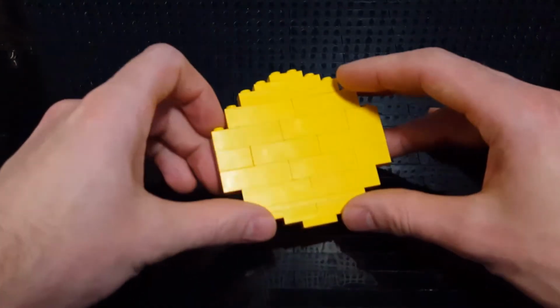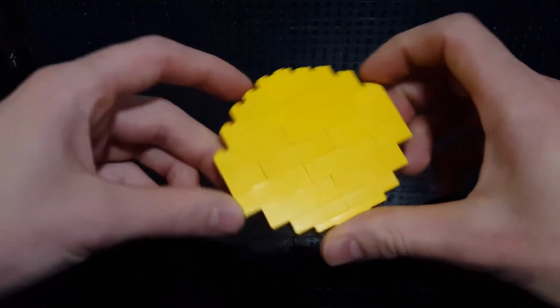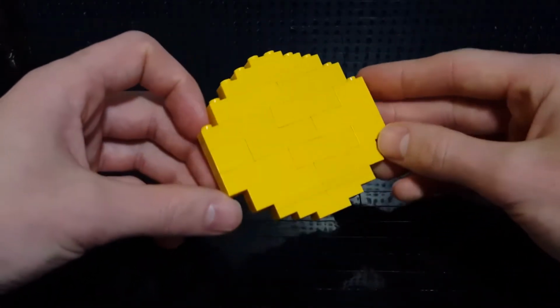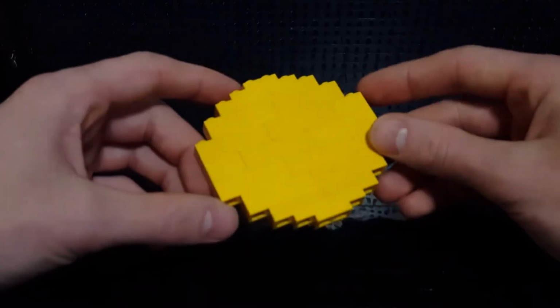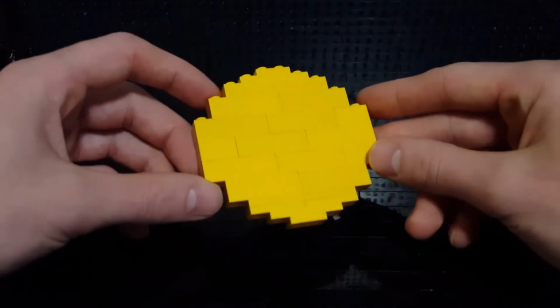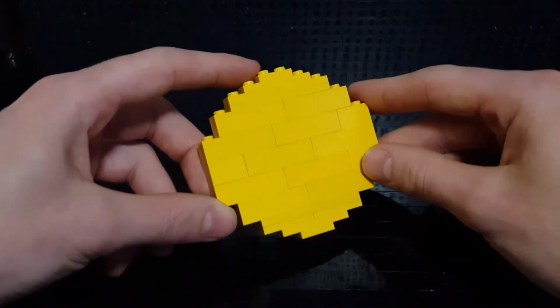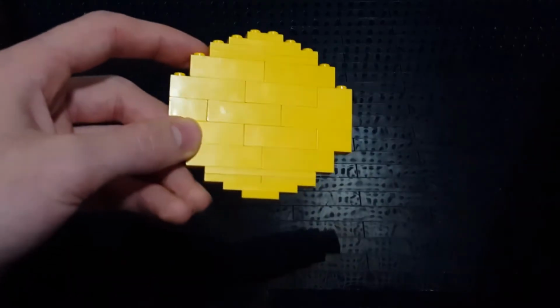The square one is basic and easy to build. The round one is a little bit more complicated, but it looks a little bit better and works a little bit better, being the same shape as most of the cups that you're probably going to be putting on top of it. So here is the yellow round drink coaster that I built that works for my Lego mug. I'm going to go ahead and break this down and show you guys how to build it.